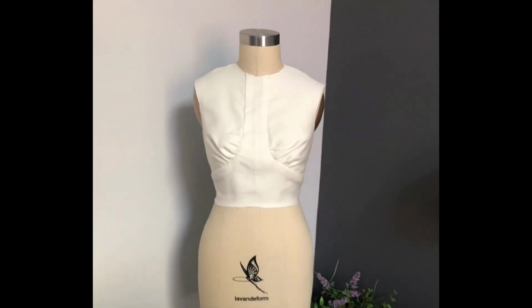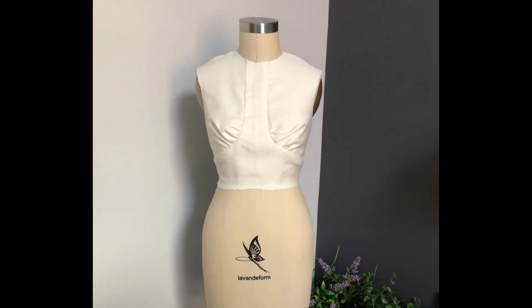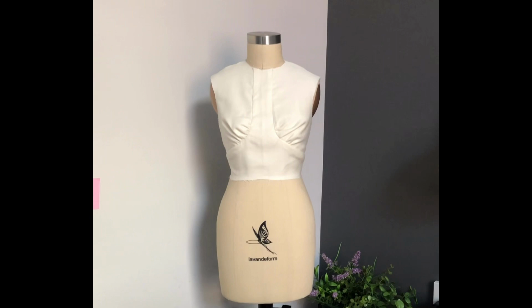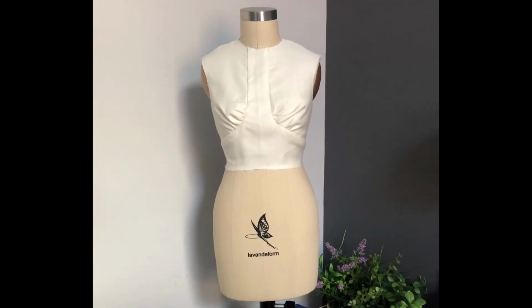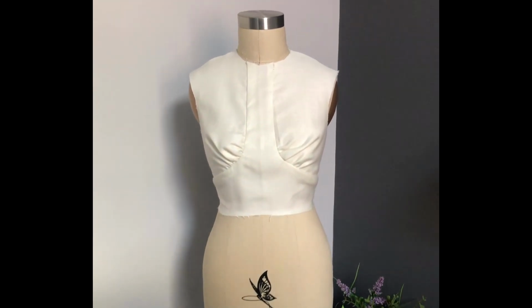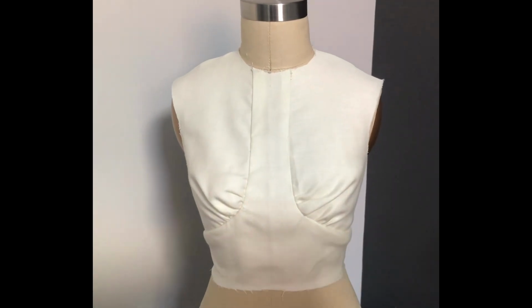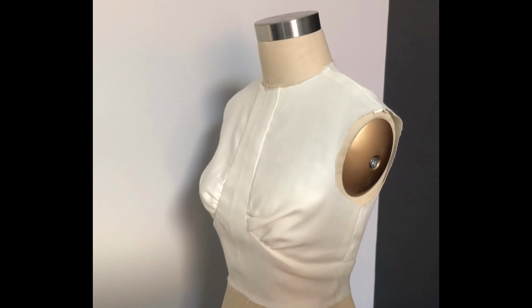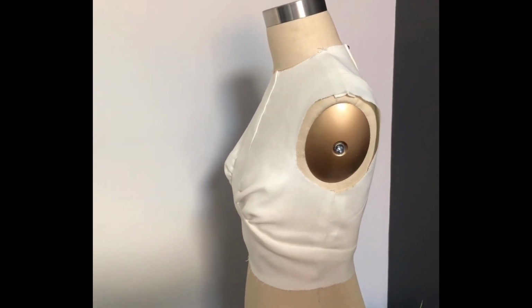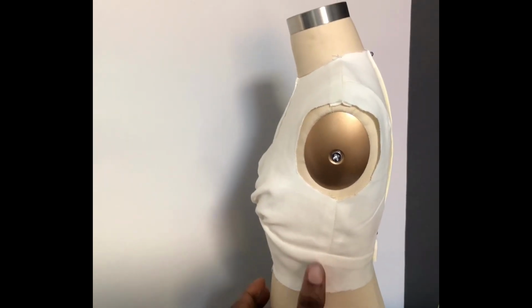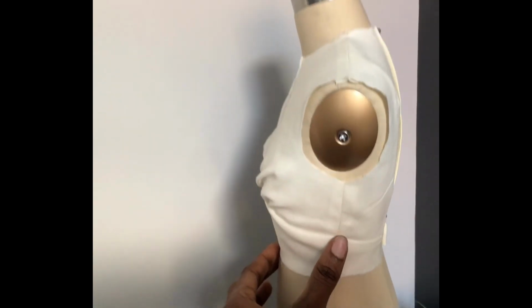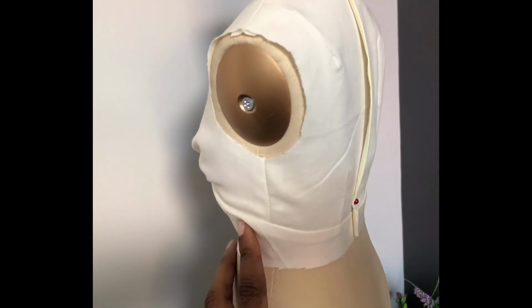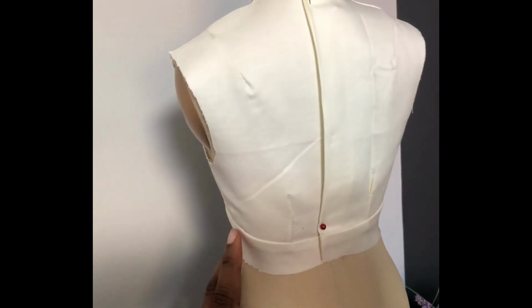So today I'm going to be showing you how to create this gathered bust detail using the slash and spread method. So there's several things to consider. You have the bust gather detail, you also have the front style line, and then when you turn the dress to the side, looking at the bottom part of the top, you can see that there isn't a side seam, so you just have the side seam at the top of the bodice.